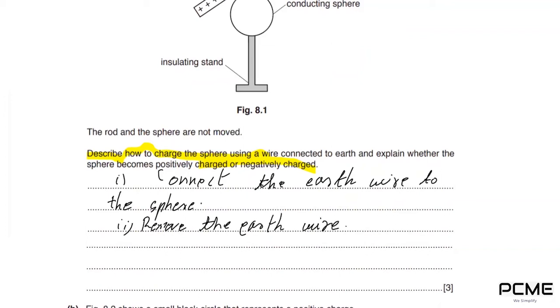And last, what will we do? Remove the charged rod. It's really important that you keep in mind the order: the wire has to be removed first, and then the charged rod has to be removed last. So this is the first part of the question.